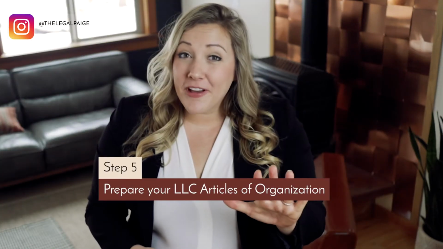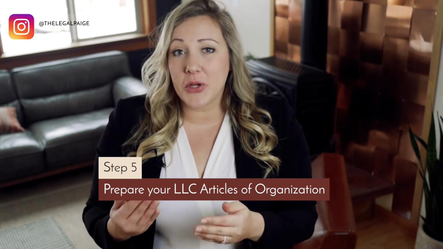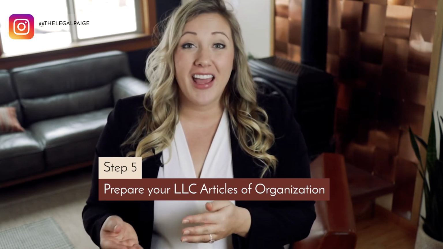So step number 5 here is you need to prepare those articles of organization online. And really all it means is that your state is having you go through that application process. And that document as a whole, when you press continue and next, is all inclusively your articles of organization. So don't be confused here. You don't file some separate document. You just go through your state's online application process.